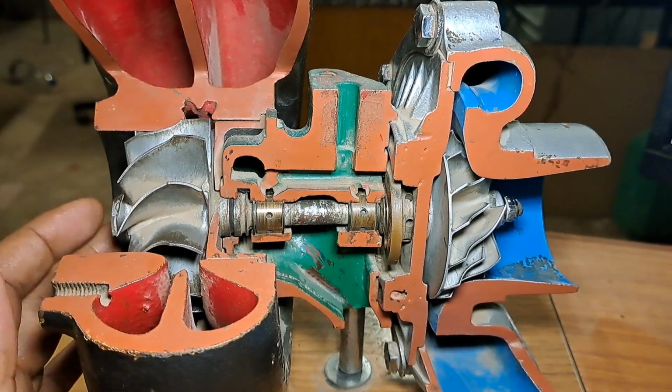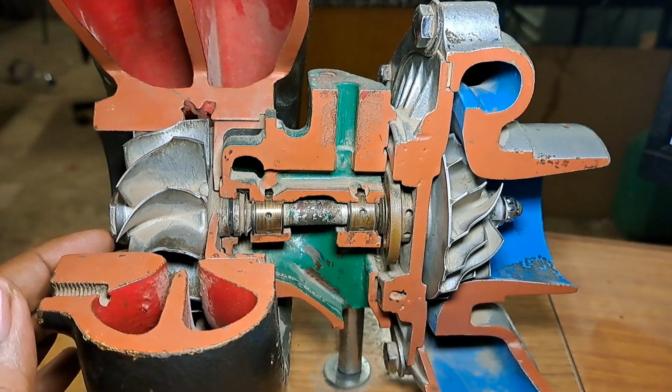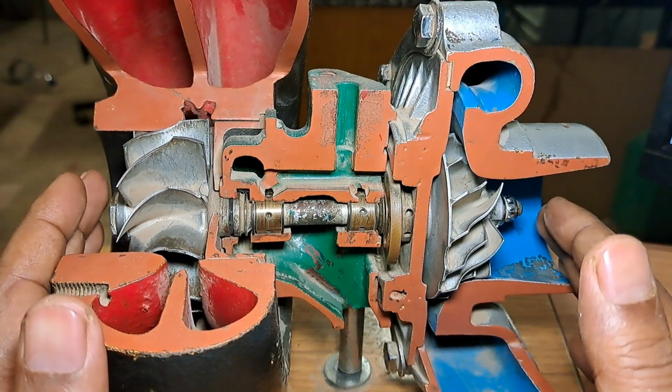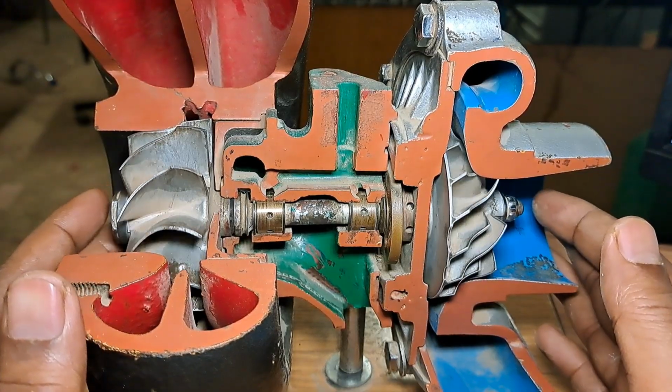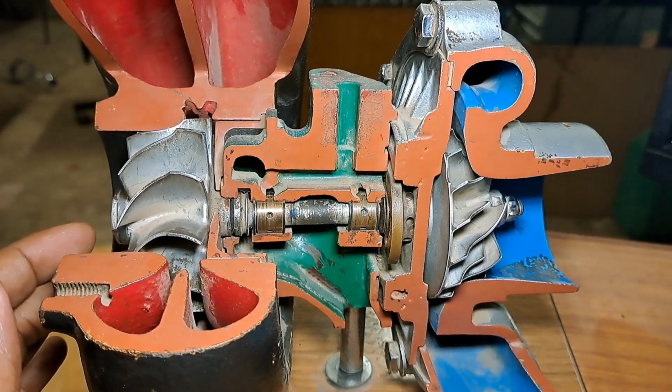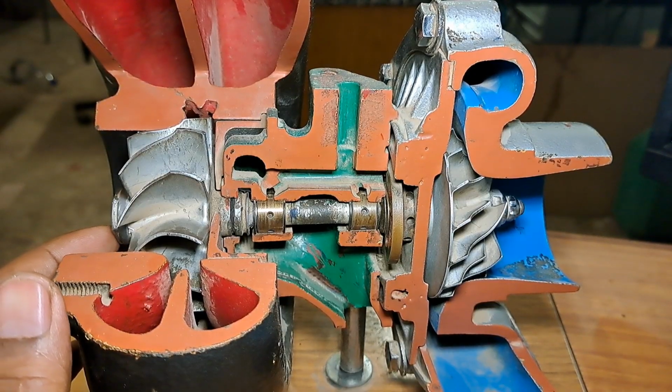Now, turbo lag is simply the time delay to reach full boost. You press the accelerator pedal, it will not automatically be boosting. That delay, the delay to reach the full boost after the throttle is opened, is called turbo lag.